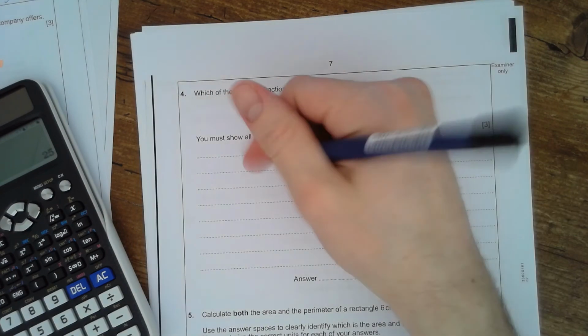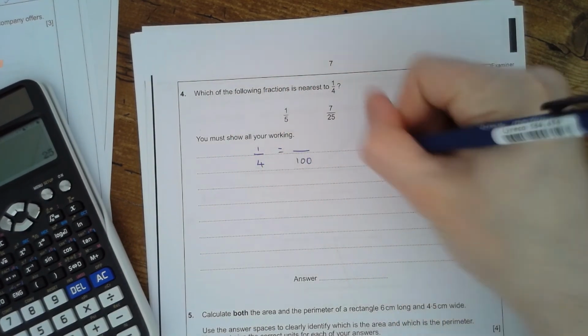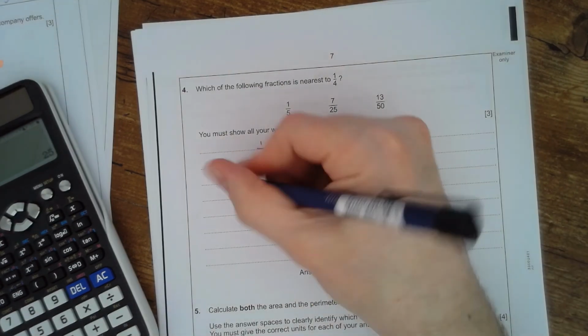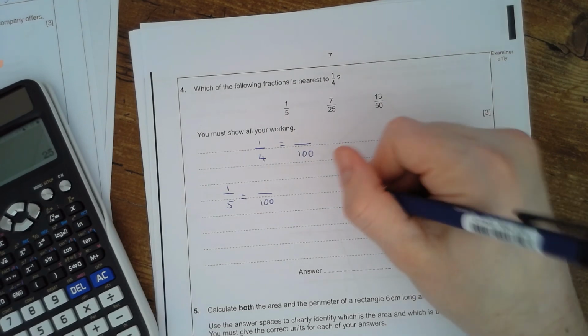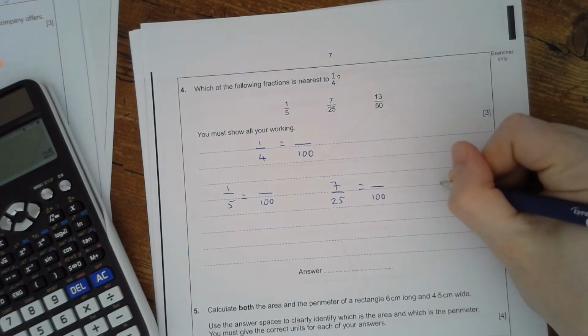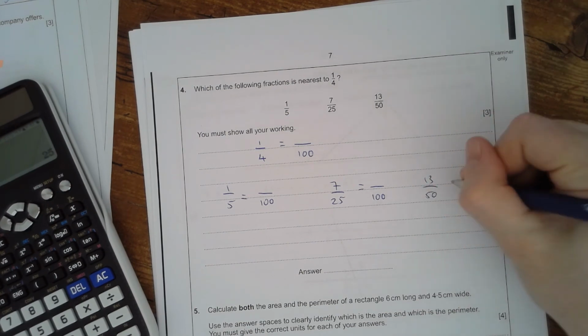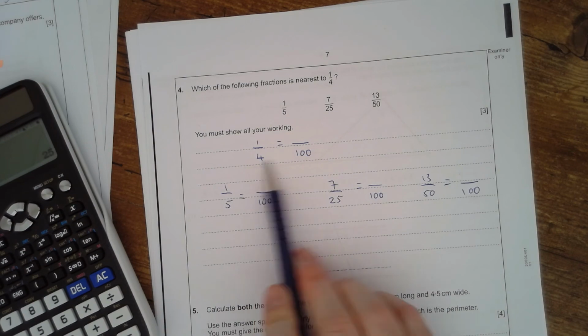What I'm going to do is change all of the denominators to being over 100. So there's my 1/4, and then 1/5 I'm going to make over 100. I'm going to make 7/25 over 100, and I'm going to make 13/50 over 100. Okay, what do I do to 4 to make it 100?